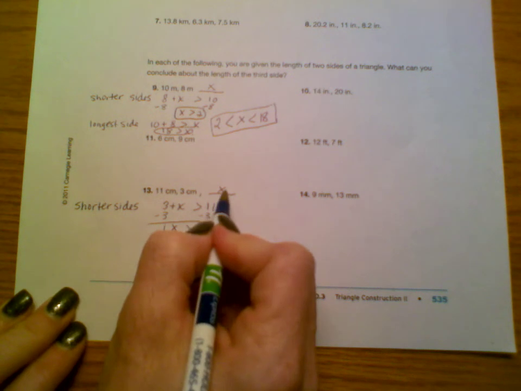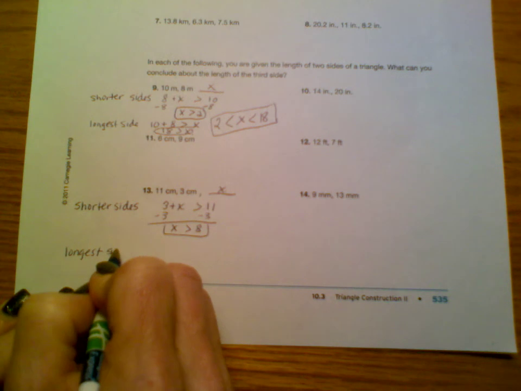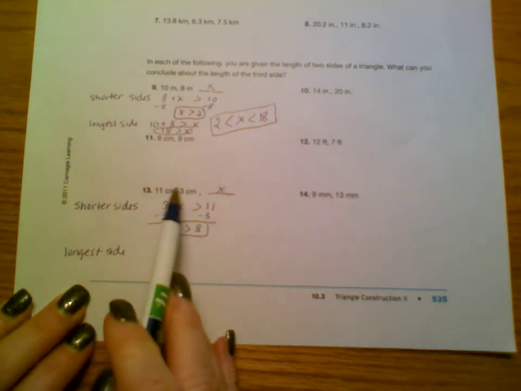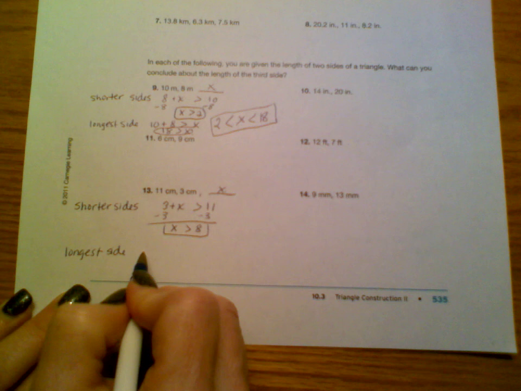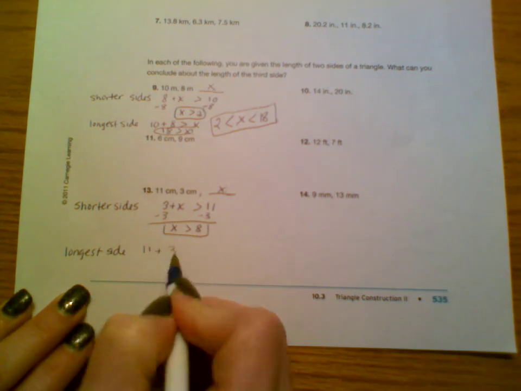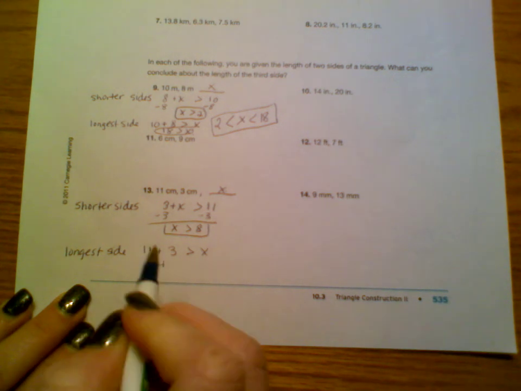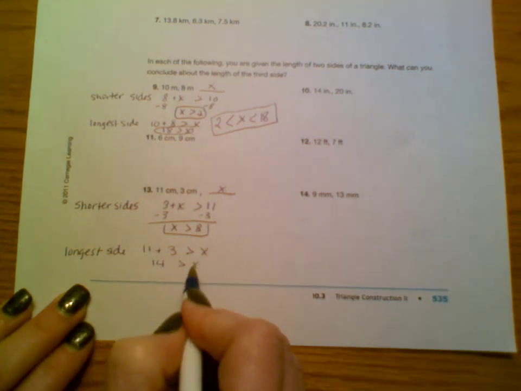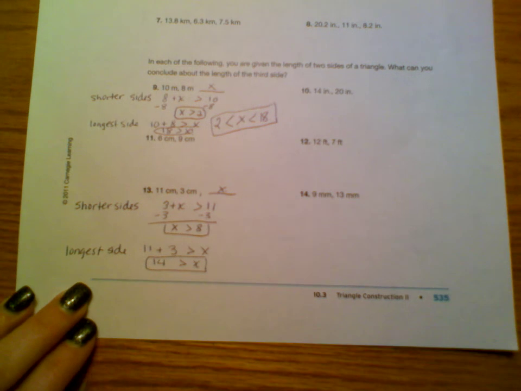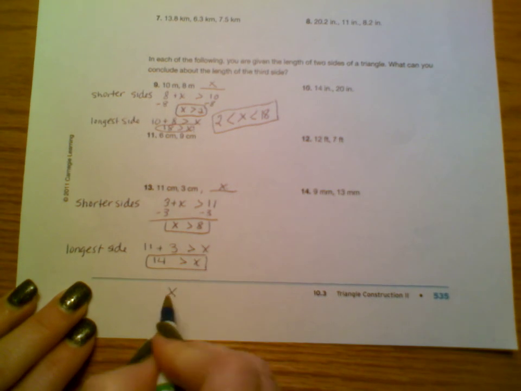But what if this is the longest side? If it's the longest side, then these are the two shorter sides. So then 11 plus the 3 has to be greater than my x. 11 plus 3 is 14. 14 has to be larger than x. So I'm going to write this all together.